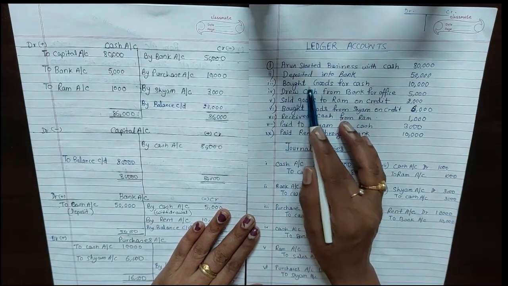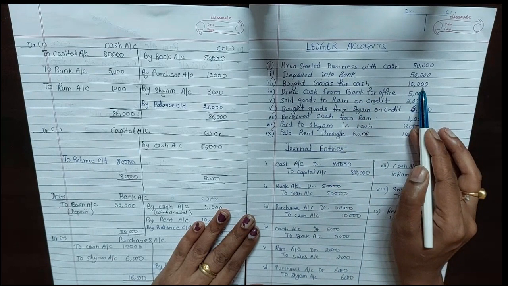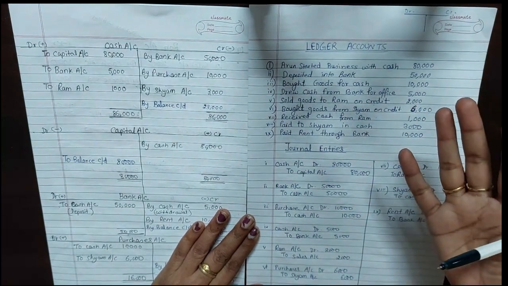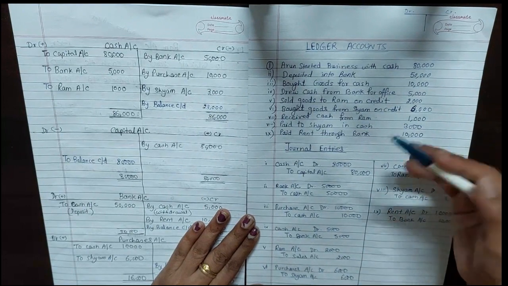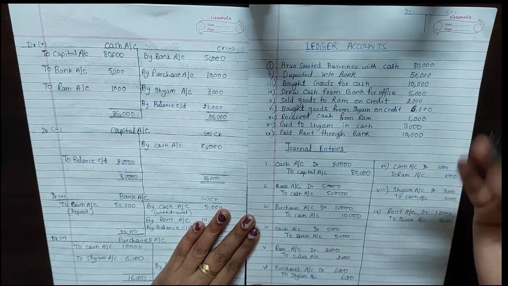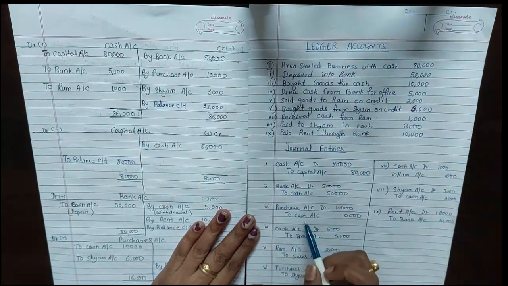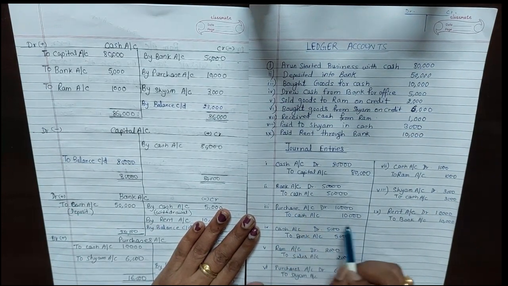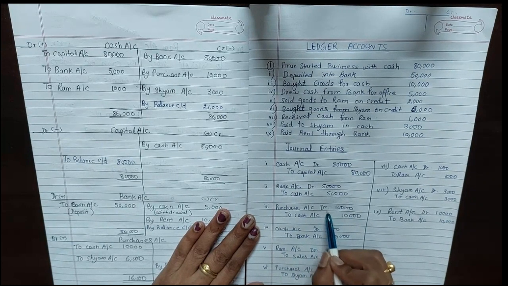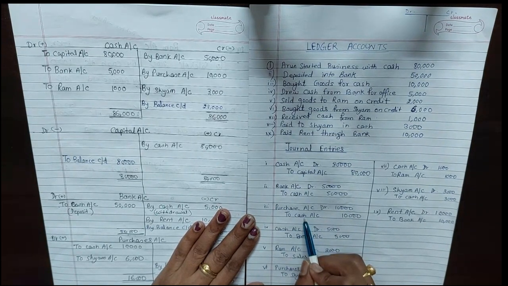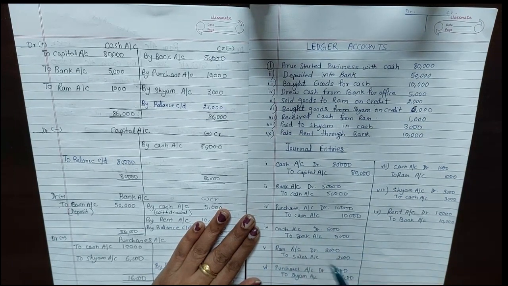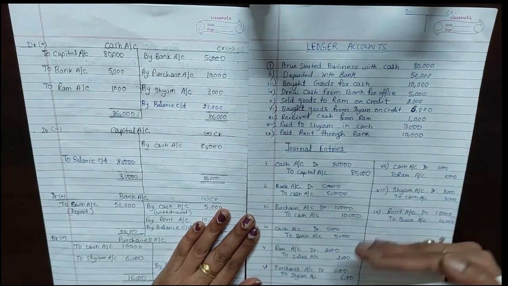Next, bought goods for cash rupees 10,000. You purchase the goods, so your purchases, an expense, are increasing and cash is decreasing. So what will be your journal entry? Purchase account debit to cash account, because purchase is increasing so you have to debit, and cash is reducing, so you have to credit that. The asset decreases, so you have to credit.